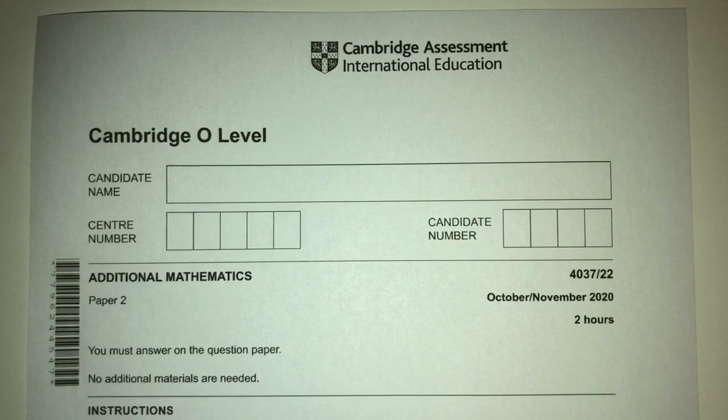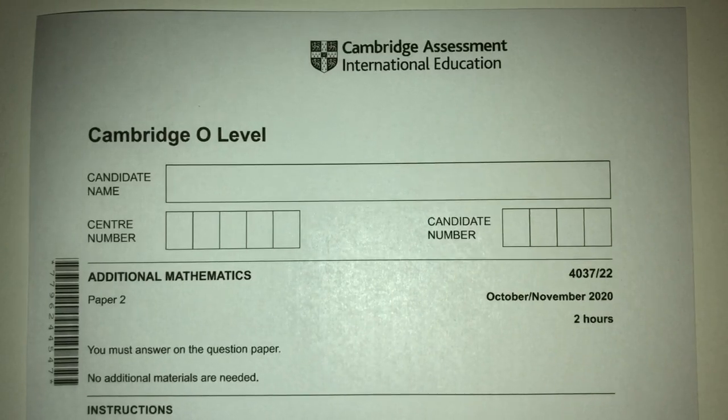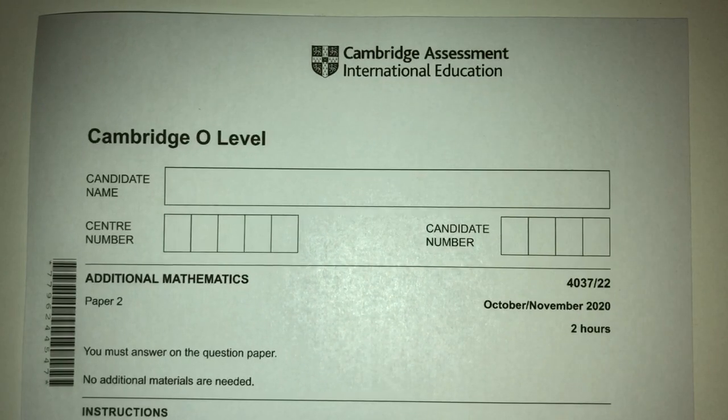This one is paper 2-2 of November 2020. So this one will be the full paper, including the questions 10 and 11 that I was missing from the past one. So anyways, let's move on to question number 1.